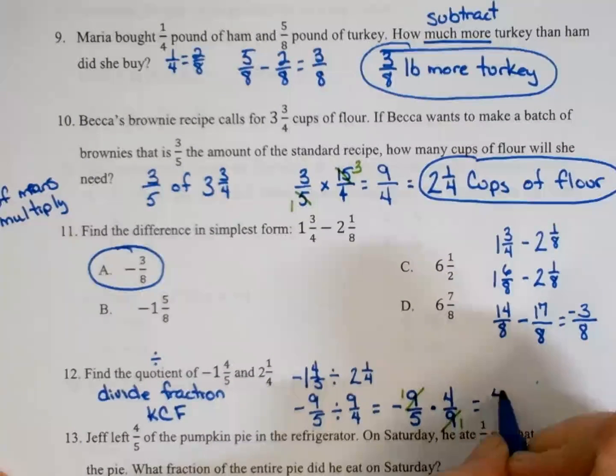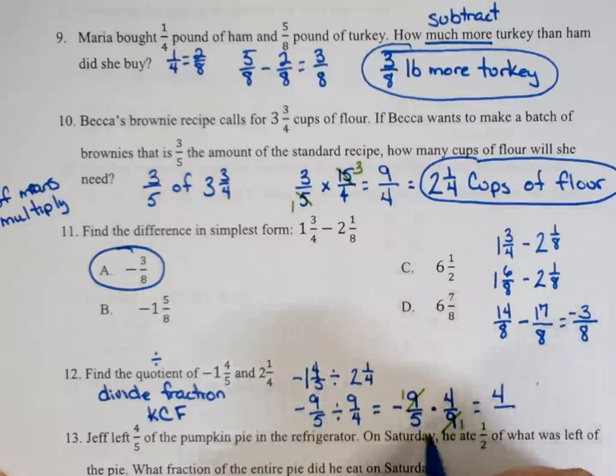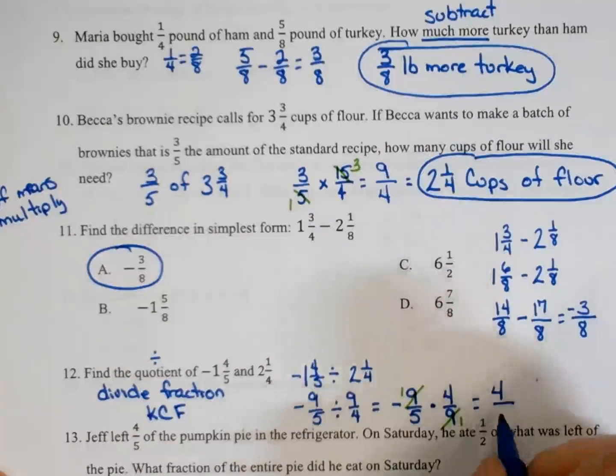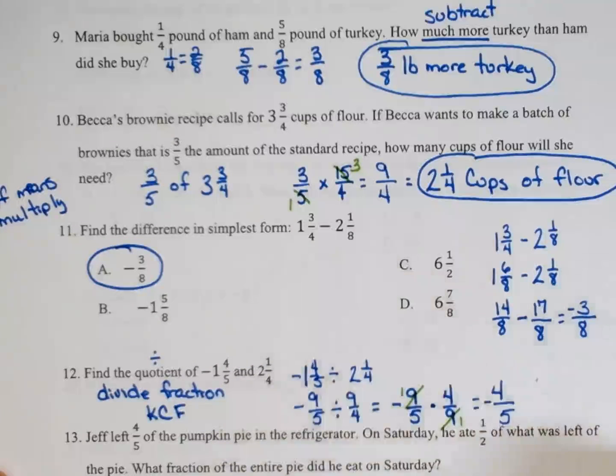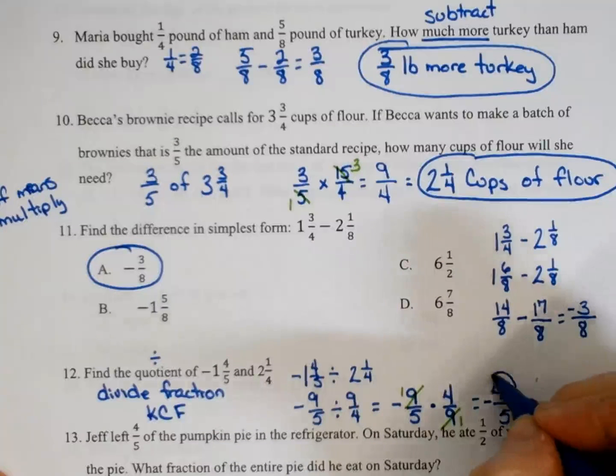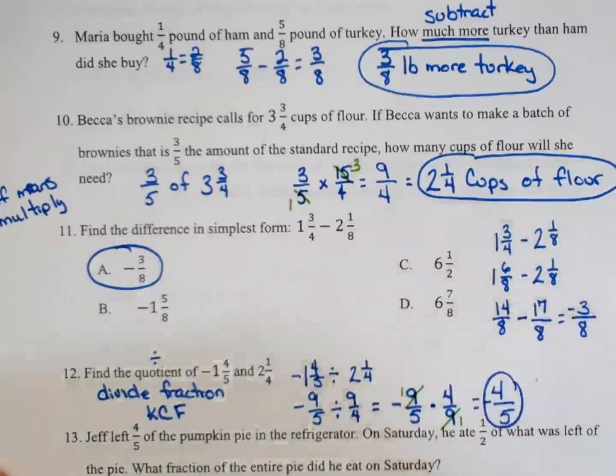So 1 times 4 is 4. And 5 times 1 is 5. And it was a negative times a positive, so my answer is going to be negative. So my answer is negative 4/5.